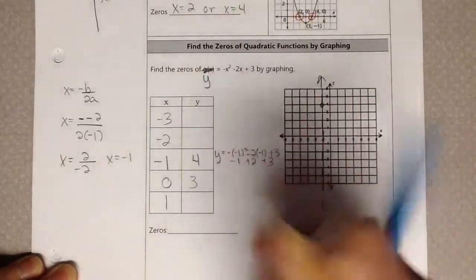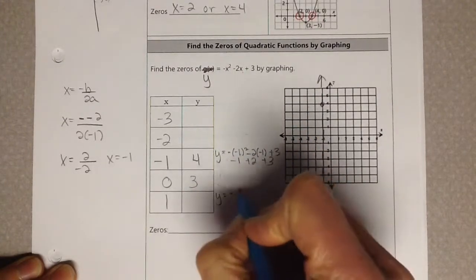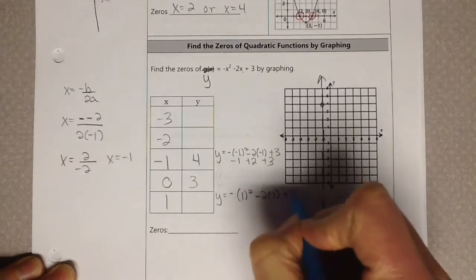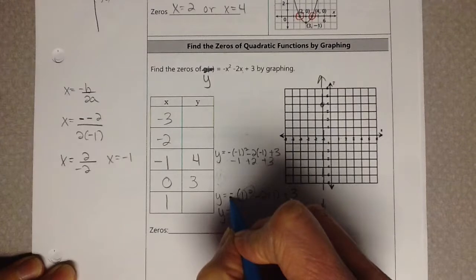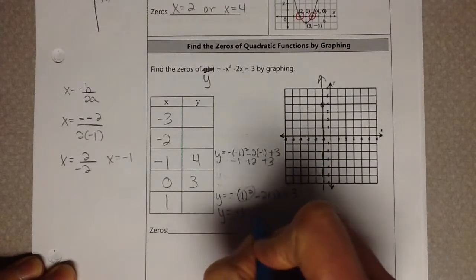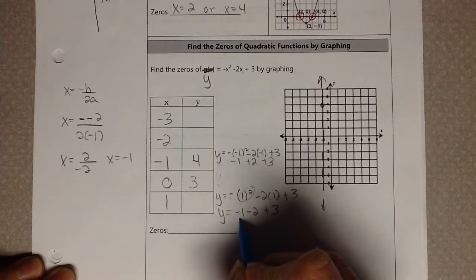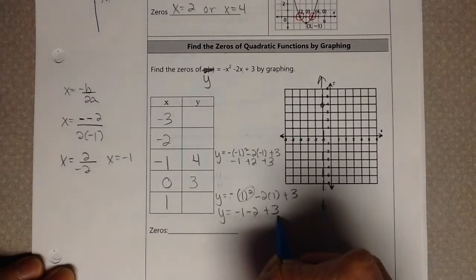So y is going to equal, I'm substituting 1, so this is negative, and then it's 1 squared minus 2 times 1 plus 3. We square the 1 first and then multiply it by negative 1, so that's negative 1 minus 2 plus 3. Negative 1 minus 2 is negative 3, plus 3 is 0.